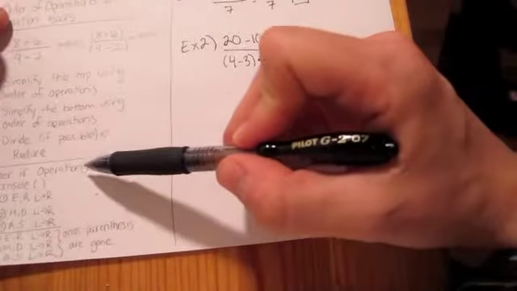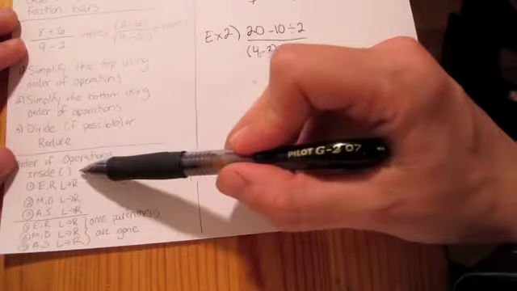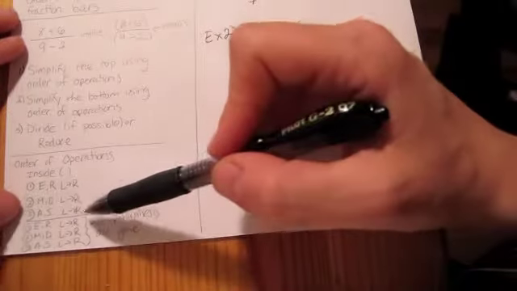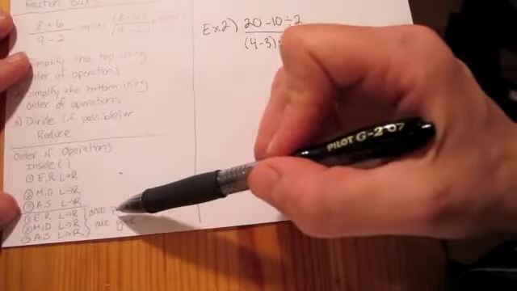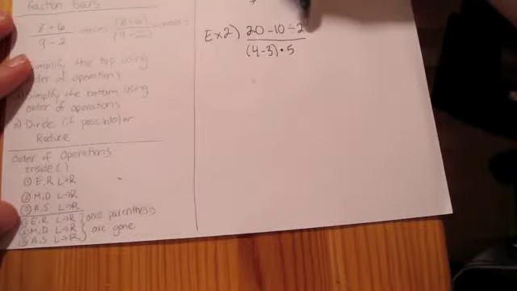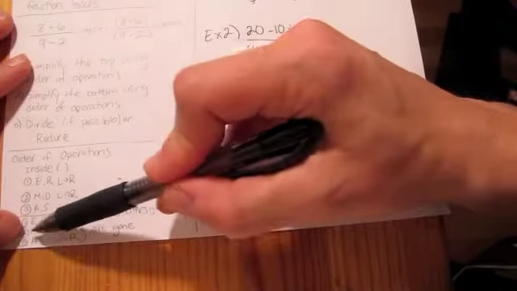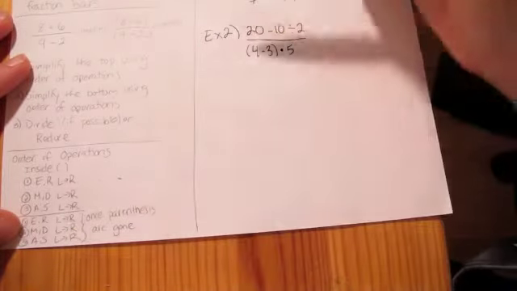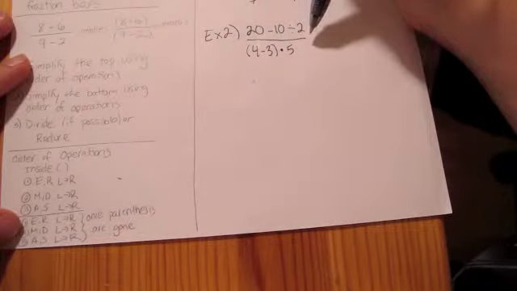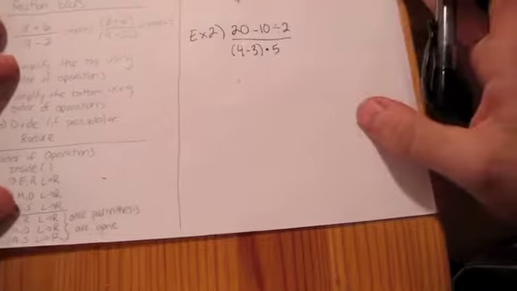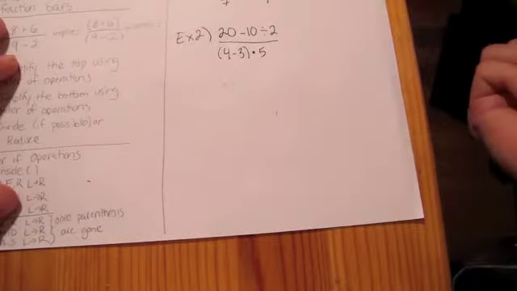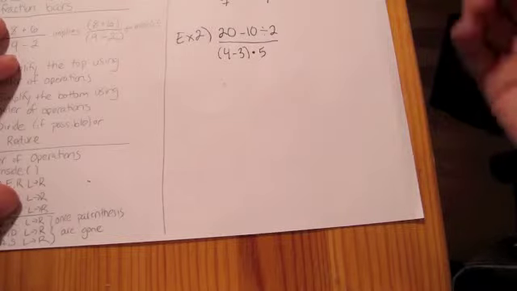If we look down here at our order of operations, we start inside parentheses. Well, I don't have parentheses on the top, so I can skip down. Once parentheses are gone, I start with my exponents and roots, and I don't see any exponents or roots here. So then I move on to multiplication or division left to right. And I do have division. So 10 divided by 2 is the thing I need to do first. It might be smart in this situation to treat each of these like separate expressions to simplify. And then when we're all done, we'll divide.